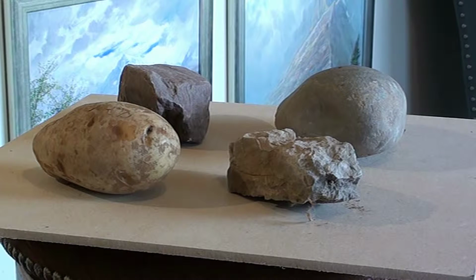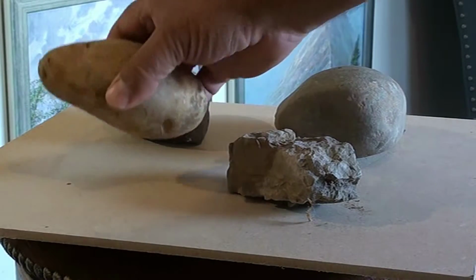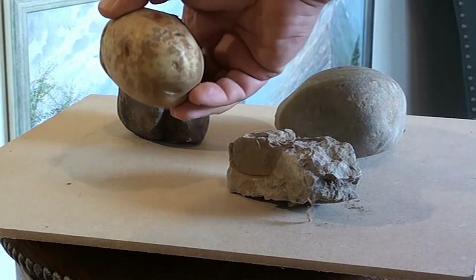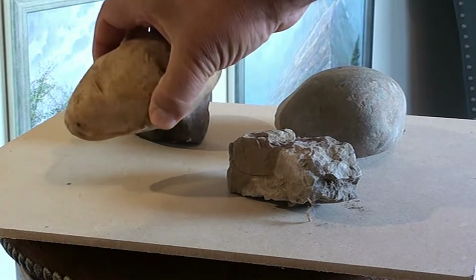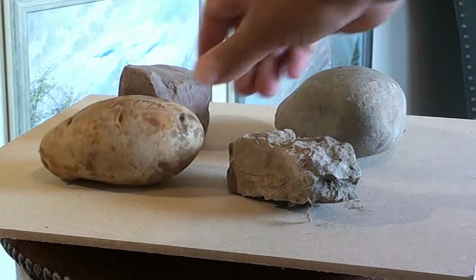Today we're going to talk about rocks and how to paint them, and we're going to have some fun because I have here 3 rocks and a potato. Rocks can be a little challenging, and the end result is often a potato. People will try to draw rocks or paint rocks, and they end up with these mushy sort of rounded shapes.